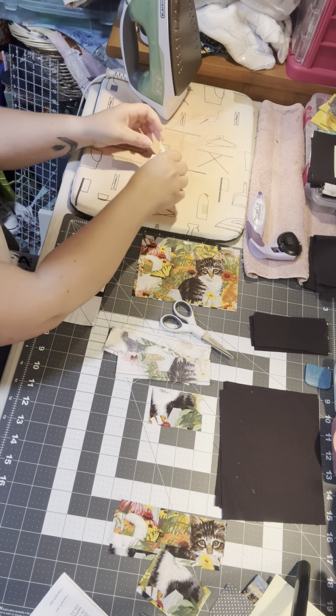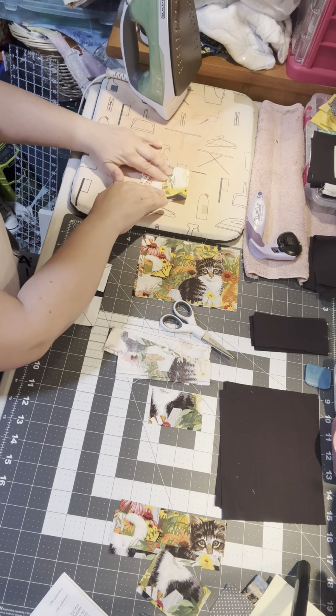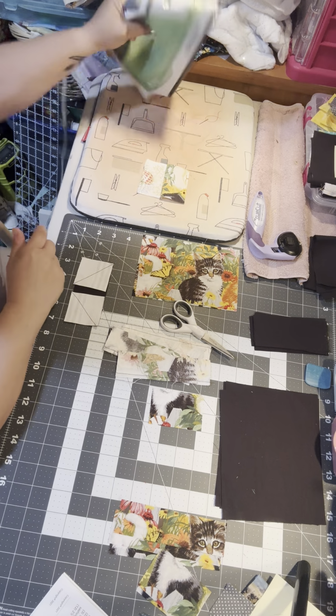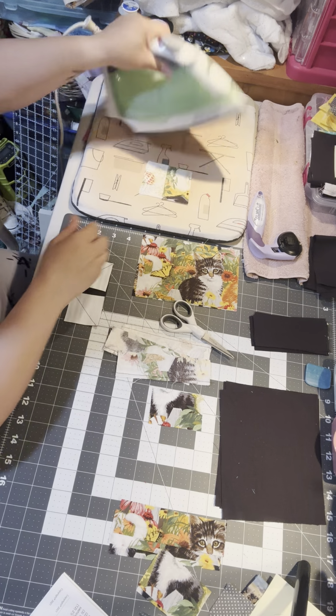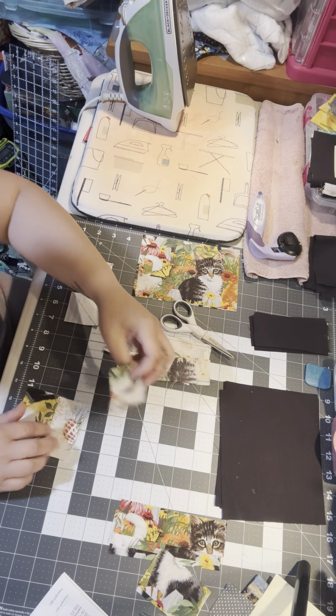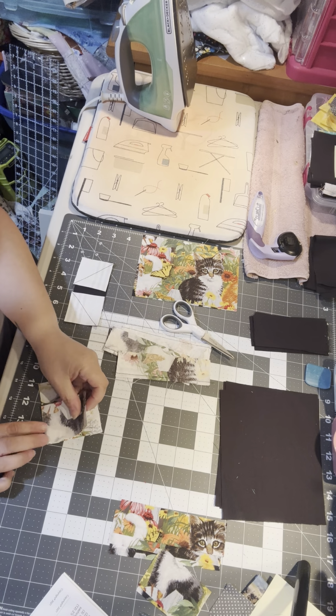So press these open. Use my fingers first, and then the iron. Nice and flat. And this is going to get attached over here. There we go.